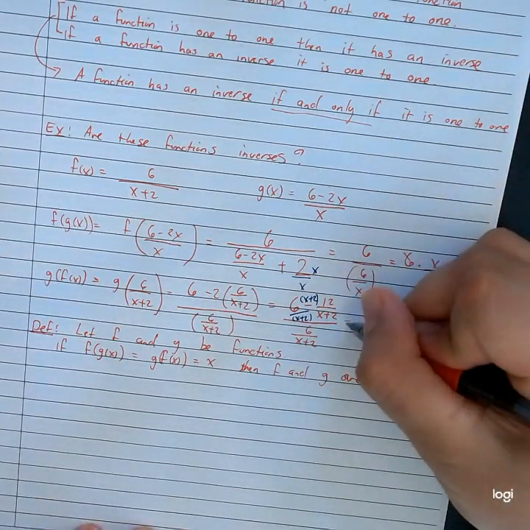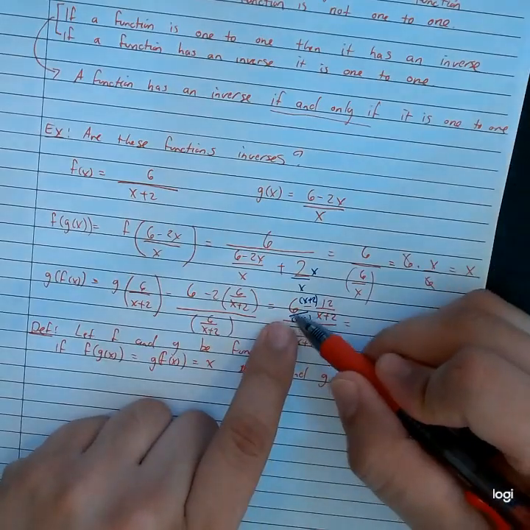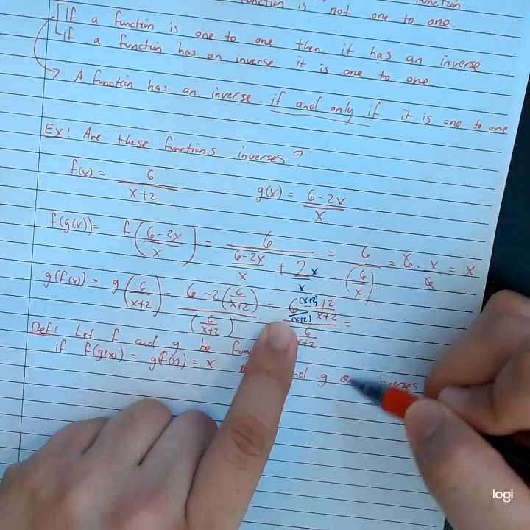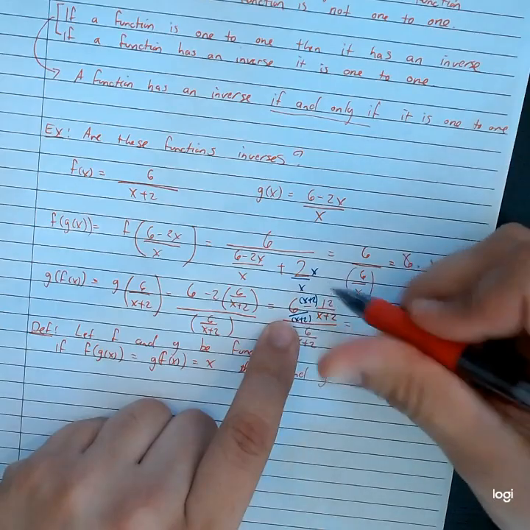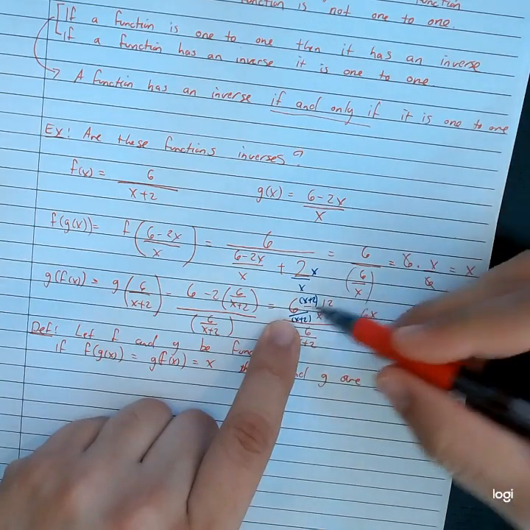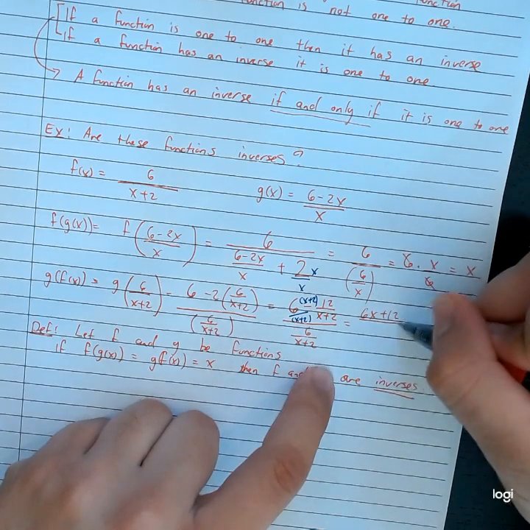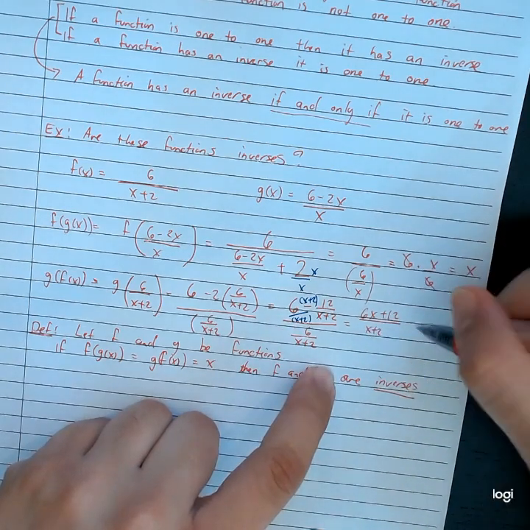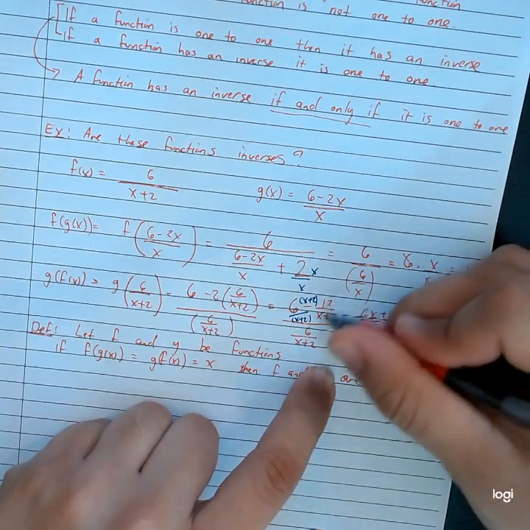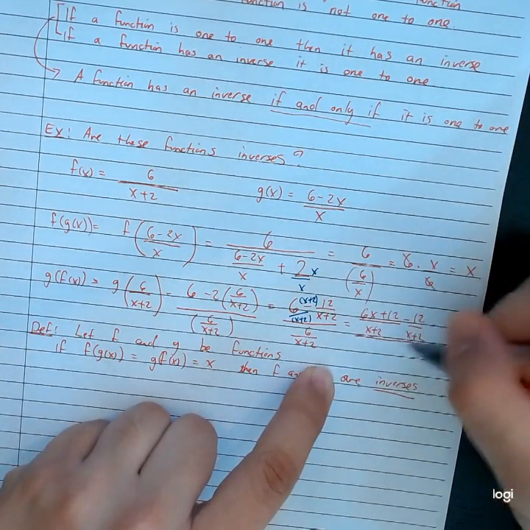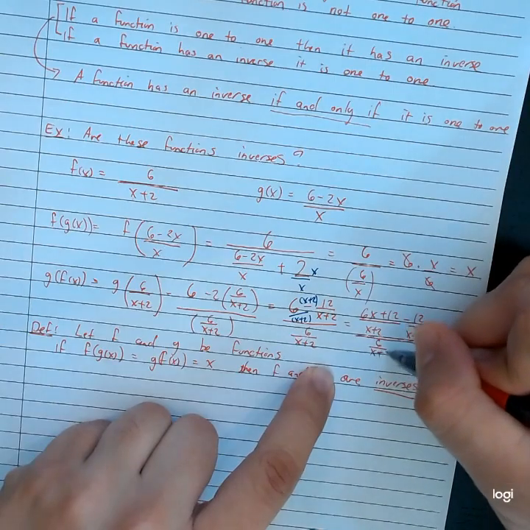And so now this whole thing will become, well, let's see, 6x plus 12. All right, 6 times x is 6x. 6 times 2 is plus 12 over x plus 2 minus 12 over x plus 2. This one hasn't changed yet. And all of that is over 6 over x plus 2.